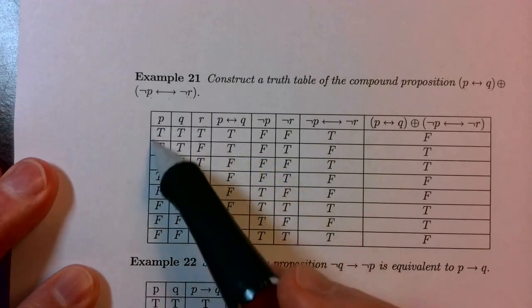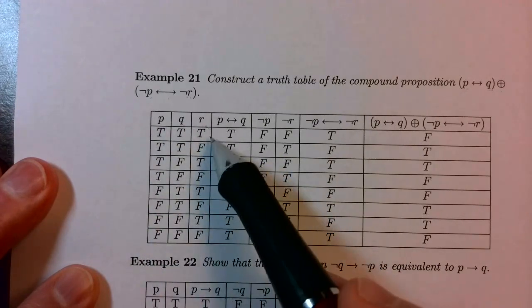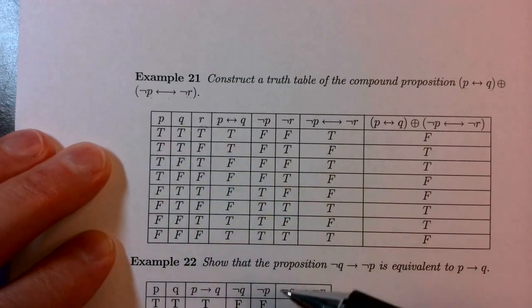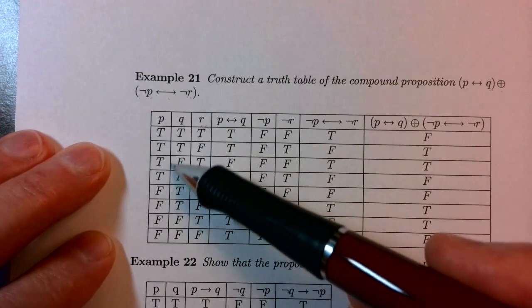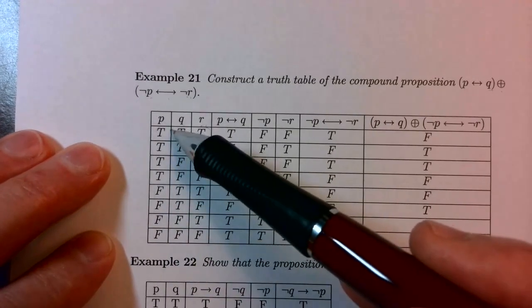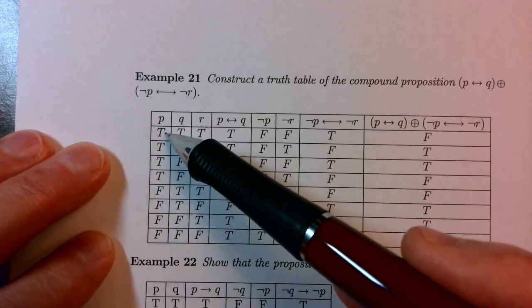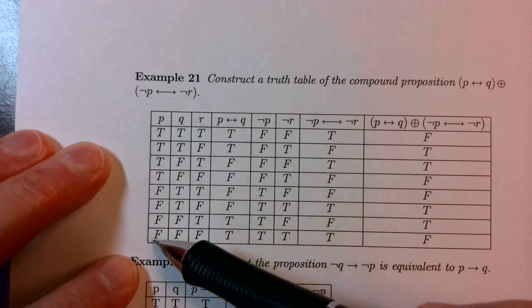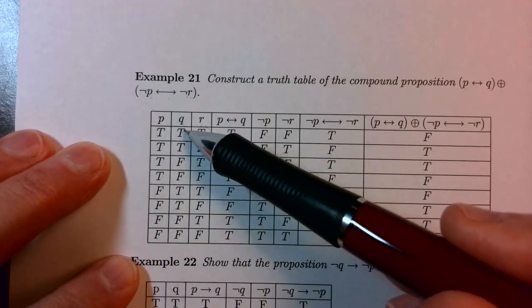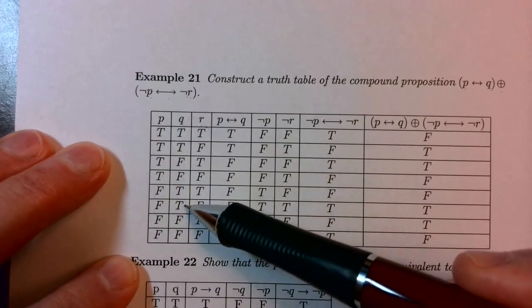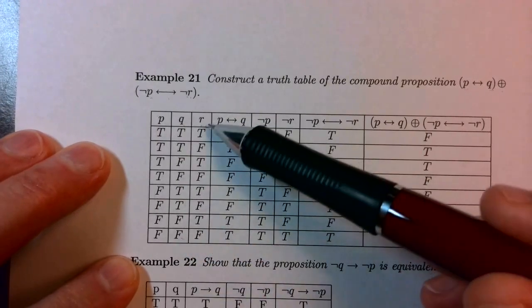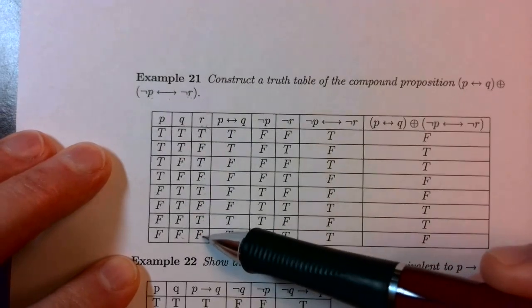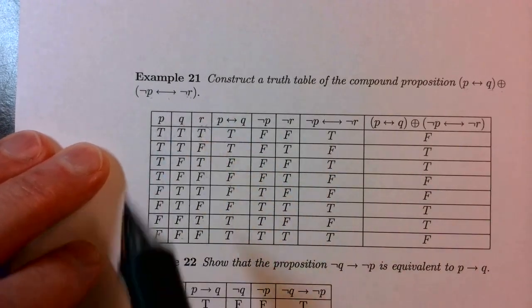And then we have to write all possible combinations of truth values of these 3 variables. And we write them in standard order again. The standard order is this: 4 T's for P, 4 F's for P, the first variable. For the second variable, 2 T's, 2 F's, 2 T's, 2 F's. For the third variable, TF, TF, TF, TF. So this is the standard order.